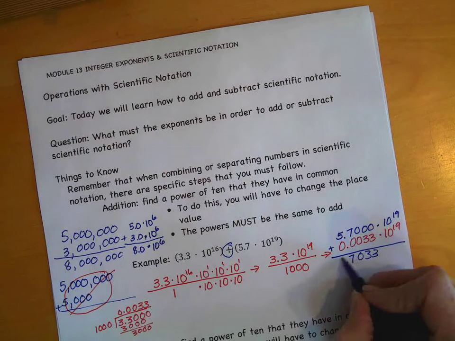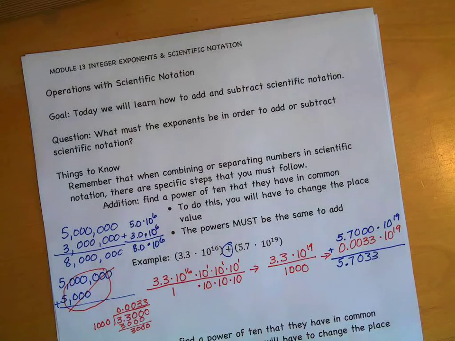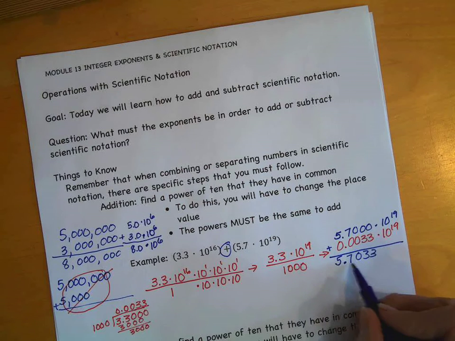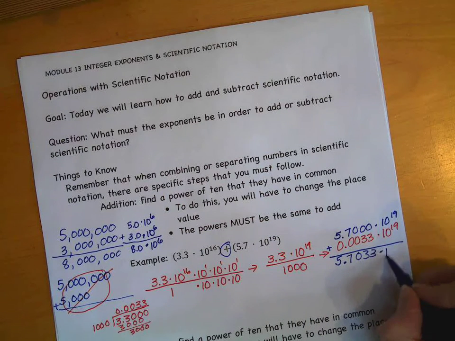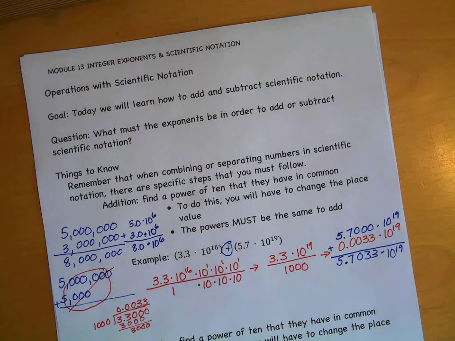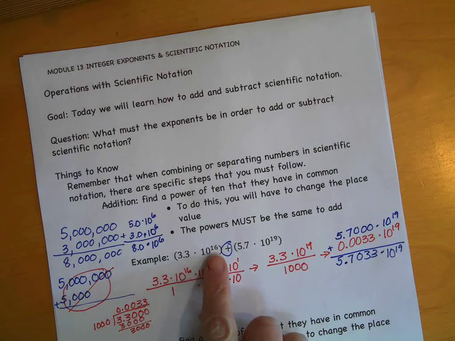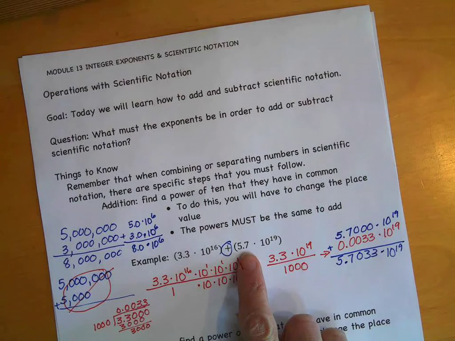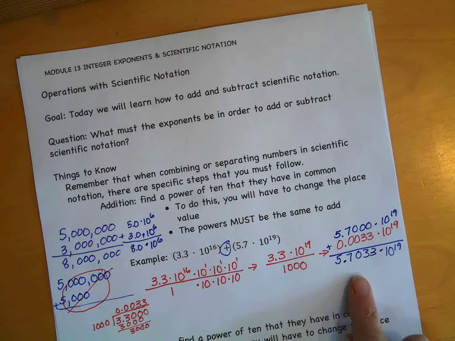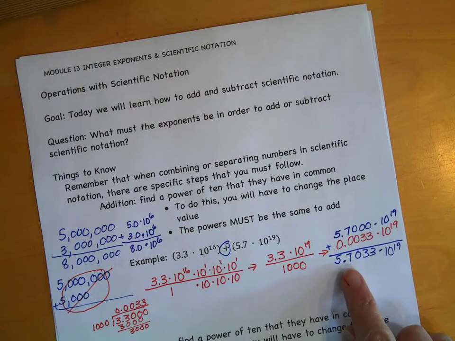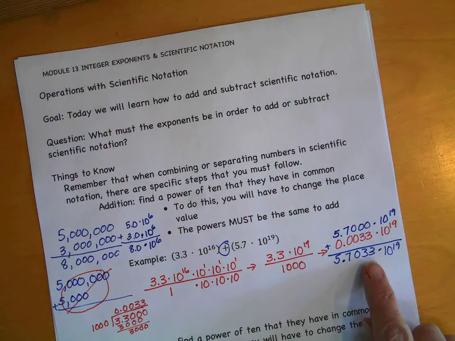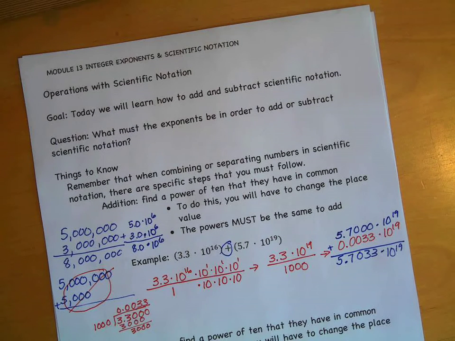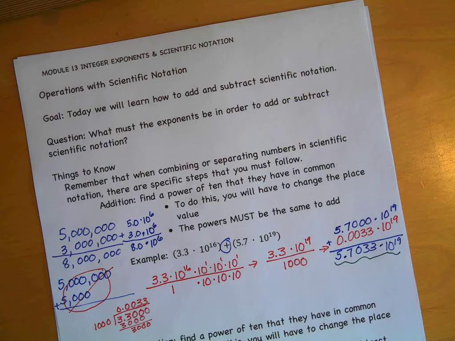So this would be 3307, and your leading digit is 5. So your answer would be 5.7033 times 10 to the 19th power. So now we know that 3 3/10 times 10 to the 16th power plus 5 7/10 times 10 to the 19th power equals 5 7,033 10,000ths times 10 to the 19th power. And that would be how you get your final answer. So this right here is your final answer for adding those two numbers together.